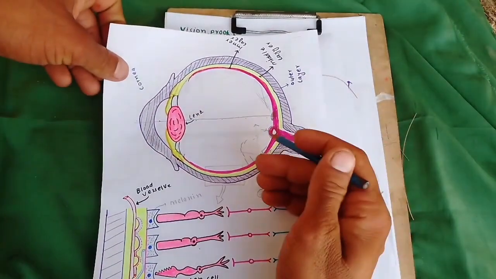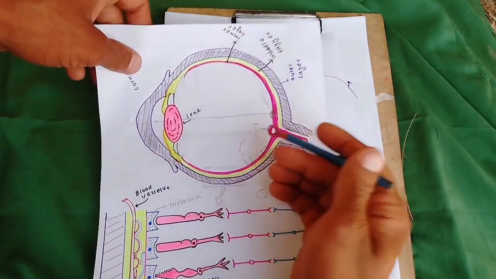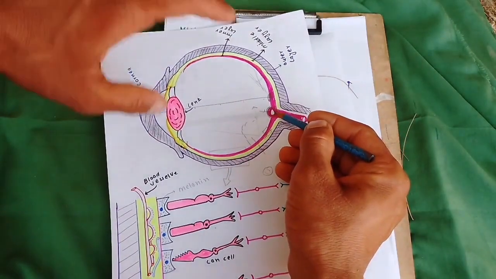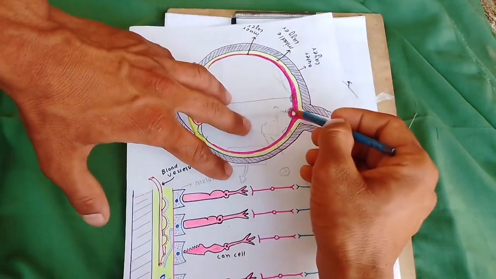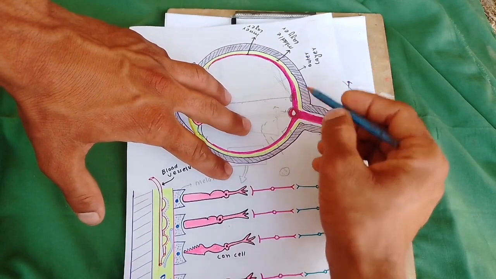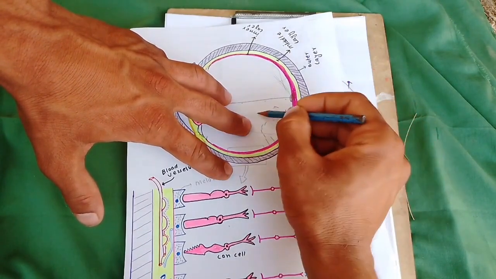Okay, so this is the blind spot. The optic disc is called the blind spot. This area has all the retinal layers but no rod and cone cells. Rod and cone cells are missing here, and it has 9 layers out of 10.